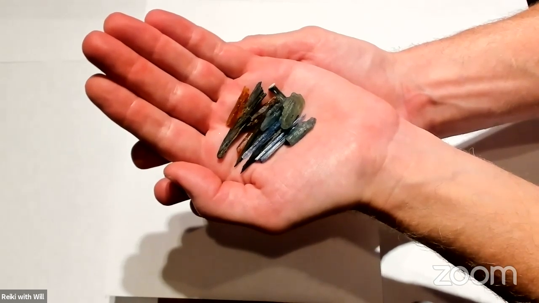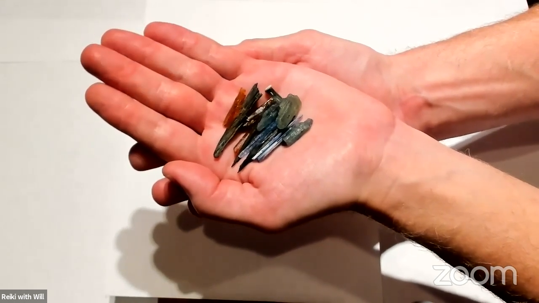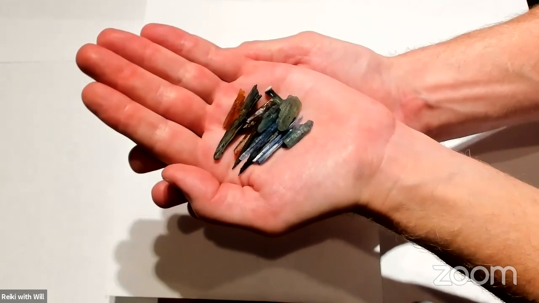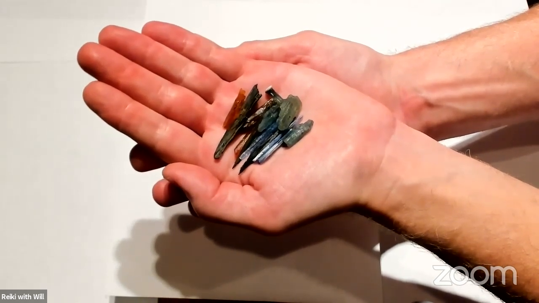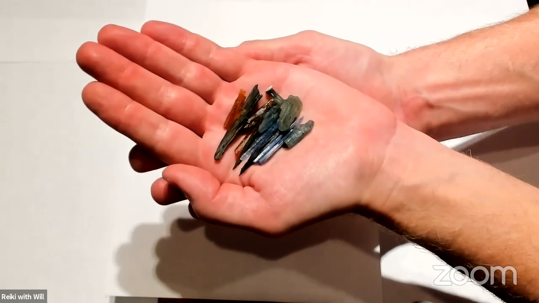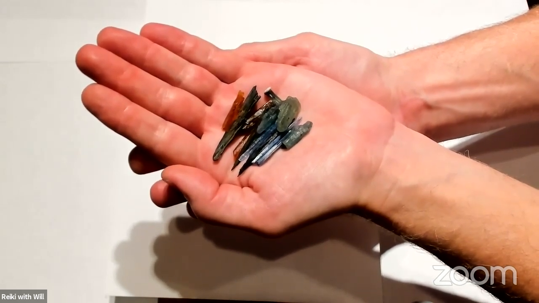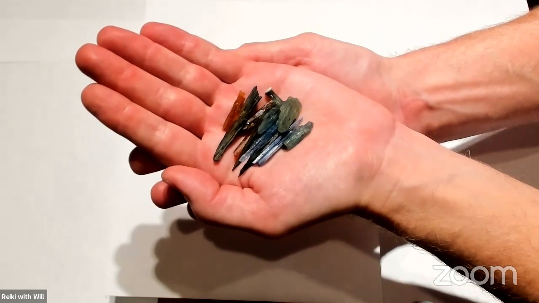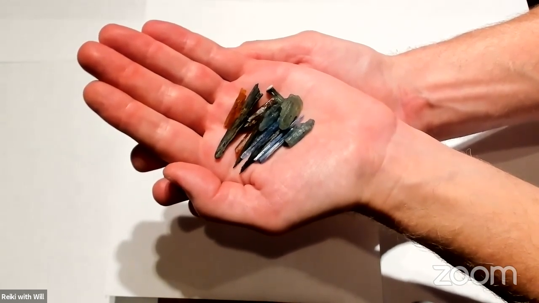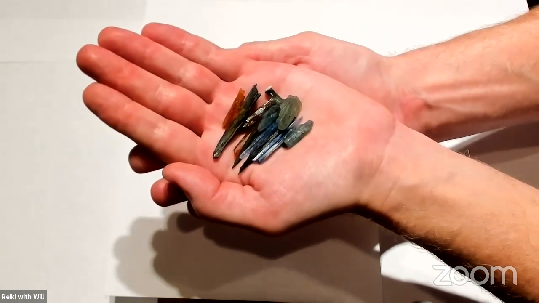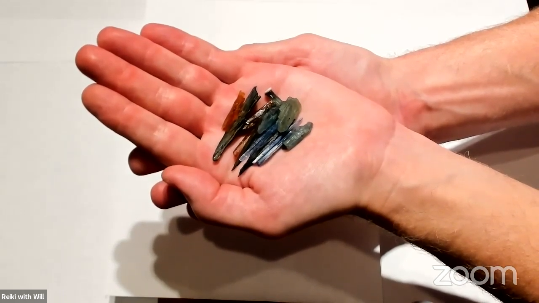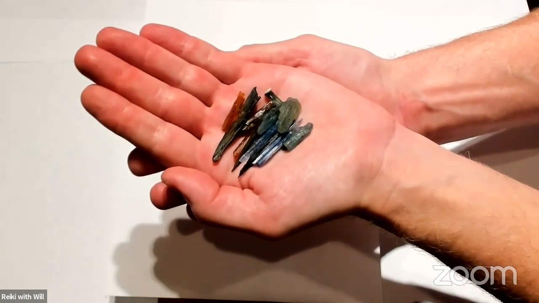And then I ask the holy fire to remove all programming from these crystals and all intentions that anyone has ever put in these crystals that remain. Returning these crystals to their original intention, because these crystals formed with an intention.